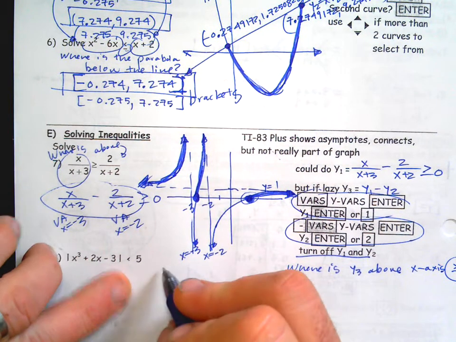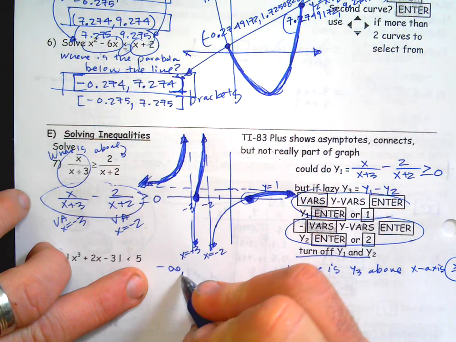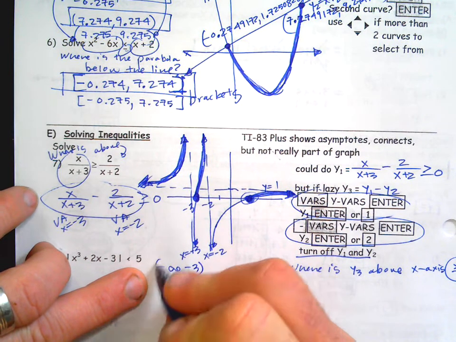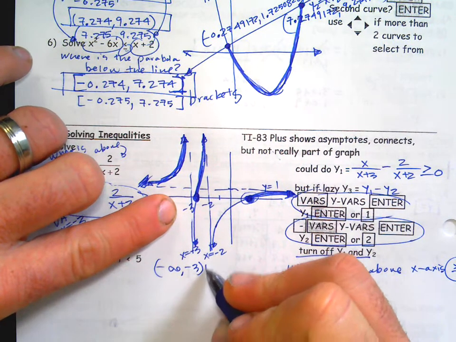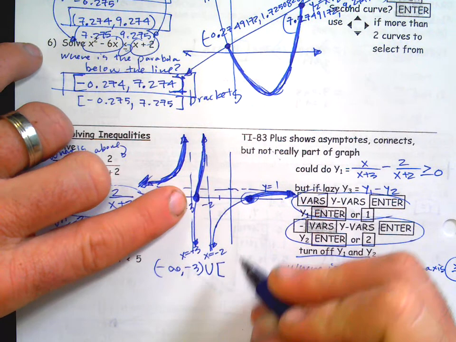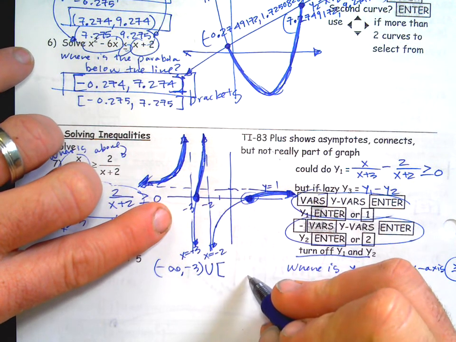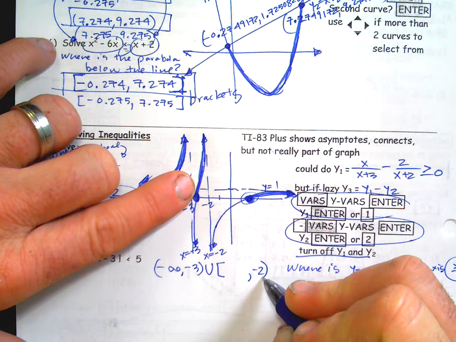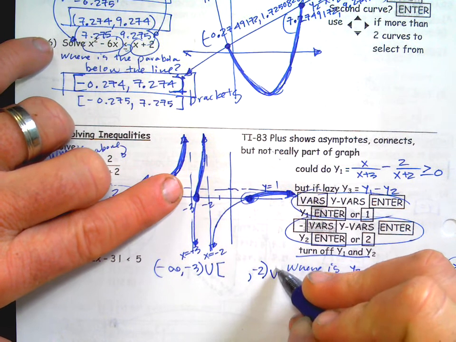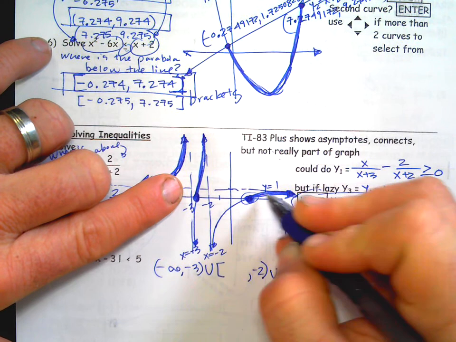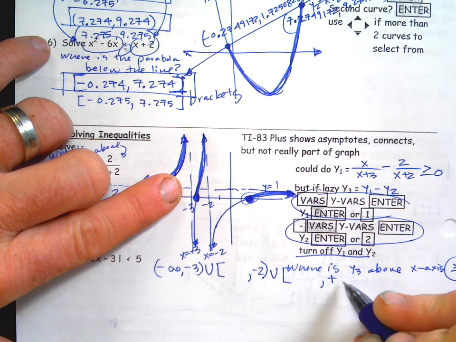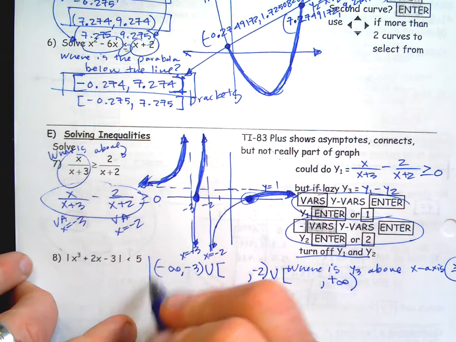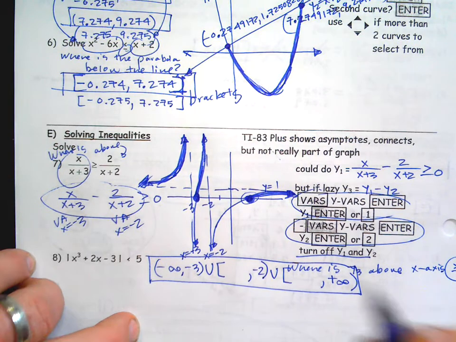It's going to be -infinity to -3, but not including -3 because of the vertical asymptote there. Union, bracket, some value, whatever that x coordinate is, comma, -2, because that's the next vertical asymptote. Union, bracket, whatever this number is, to positive infinity forever. So, I mean, this is your answer. The only thing left to do is to figure out what those two x-intercepts are.